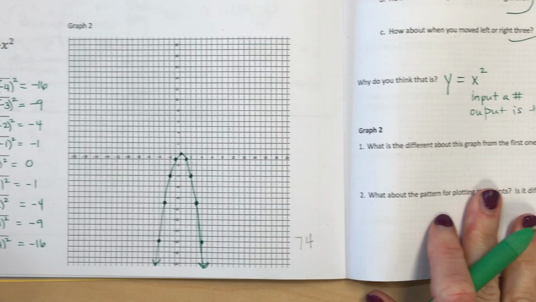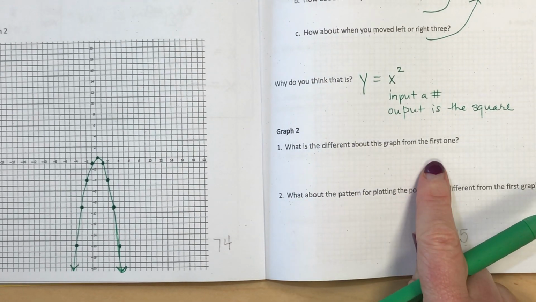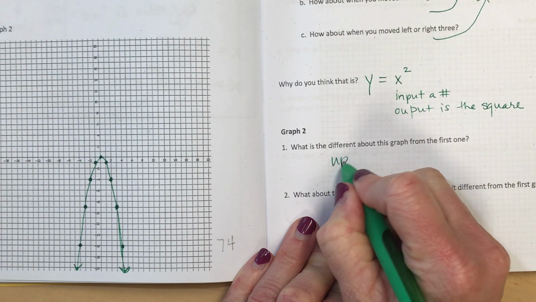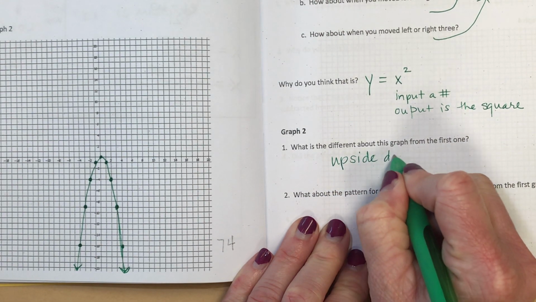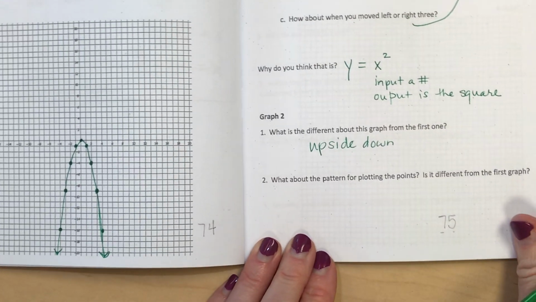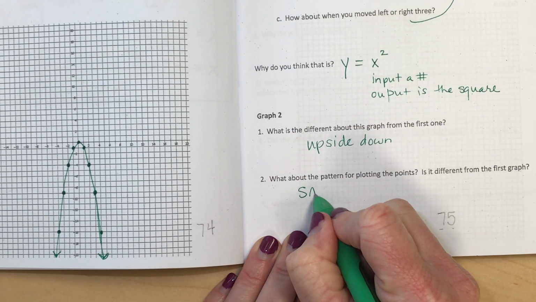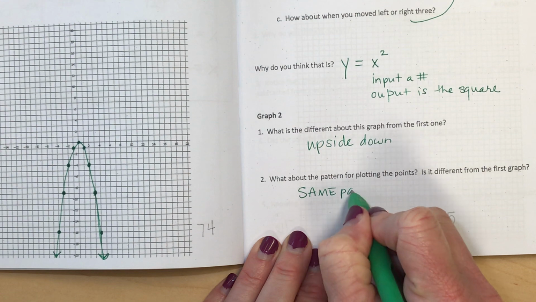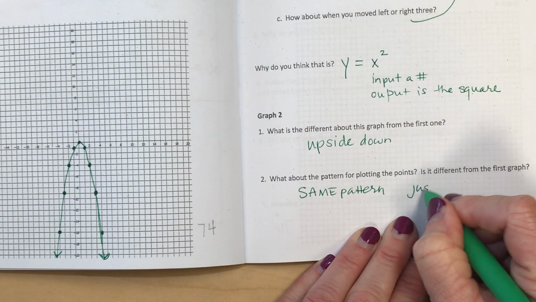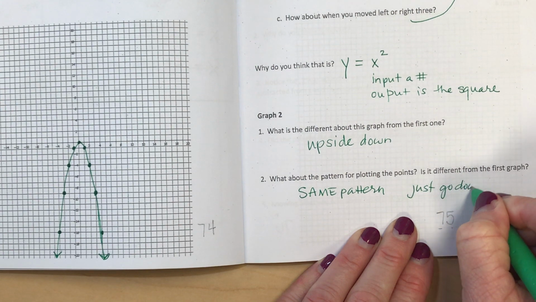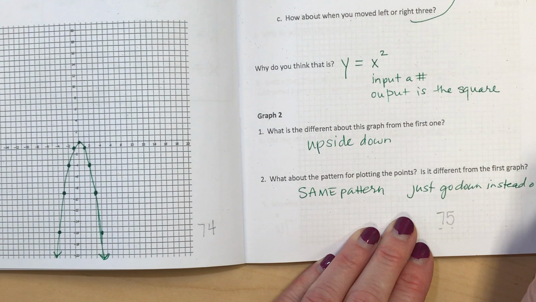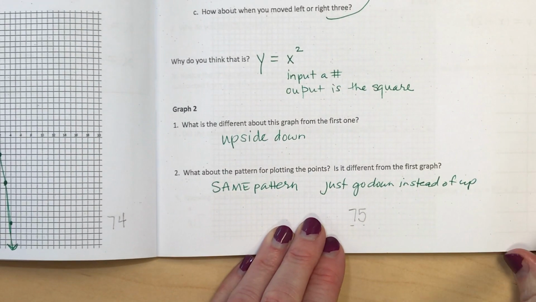Okay, so what is different about this graph from the first one? Well, it's upside down. And so what about the pattern for plotting the points? The pattern is the same, except this time you just go down. So go down instead of going up.